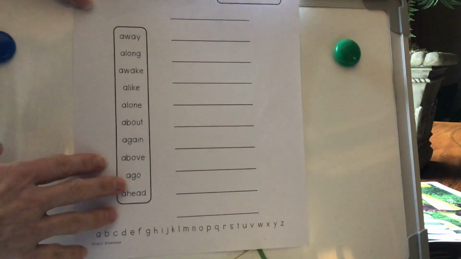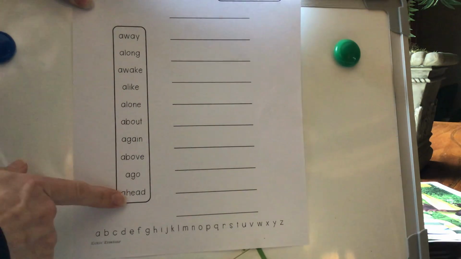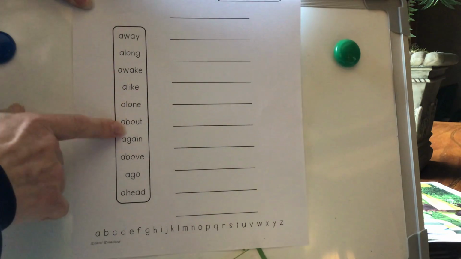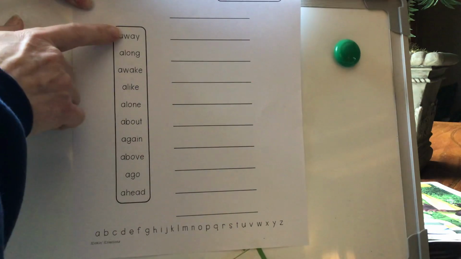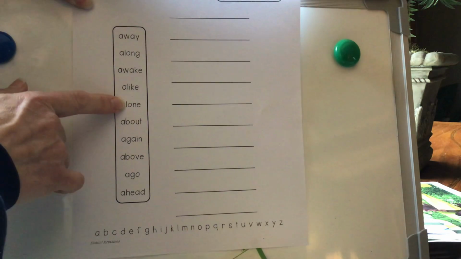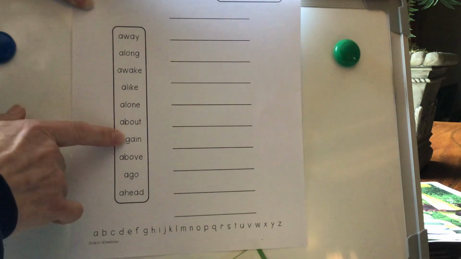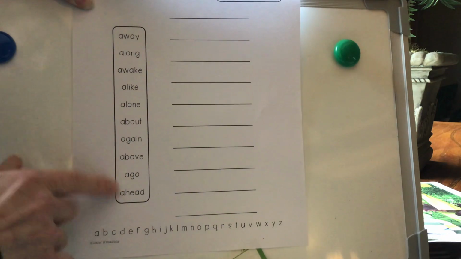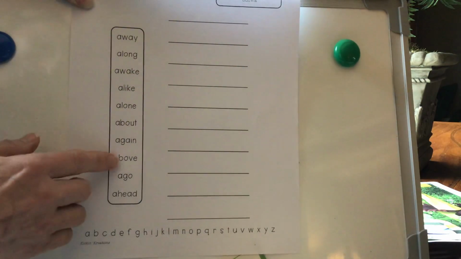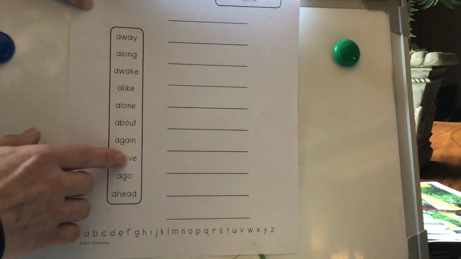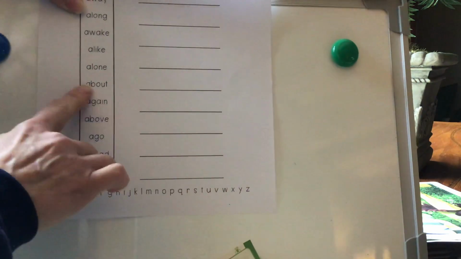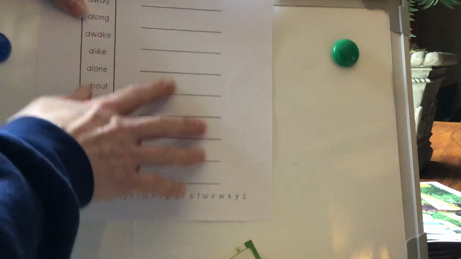What's interesting about this, you may have already noticed, is they all start with the letter A. So what you'll have to do is take a look at the second letters and figure out which would come next. So we have W, L, W. Oh, look, we've got 2 W's, another L, another L. This one has a B, G, B, G, H. So we've got 2 with B. So we've got above and about. So we'd have to look: A, B, O, A, B, O, A, B, O, U, and V. So take a look at the bottom. U comes before V, so we know that about would be our first word in alphabetical order.